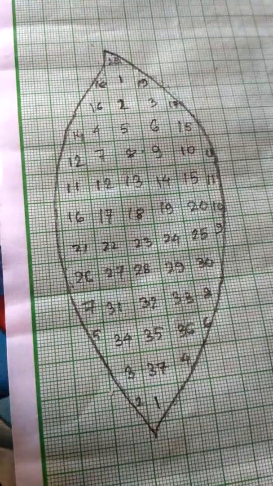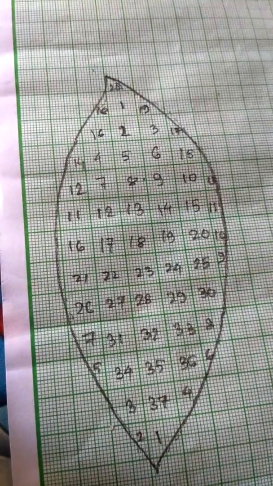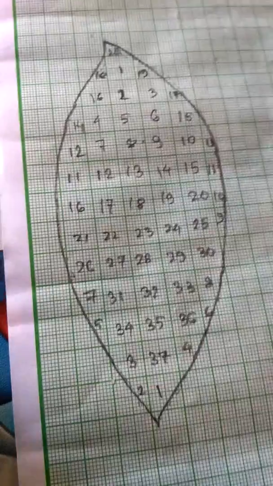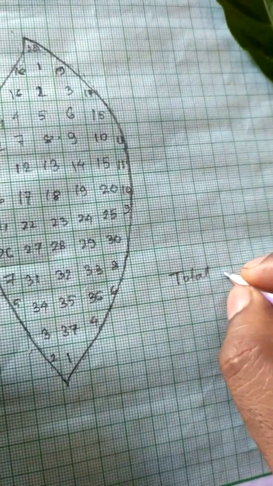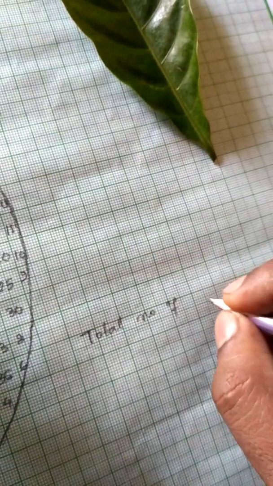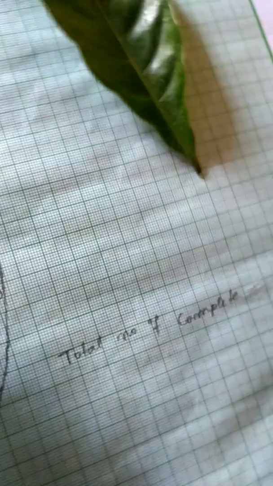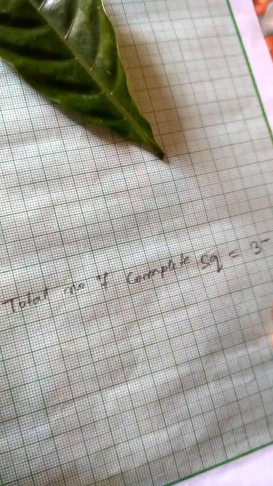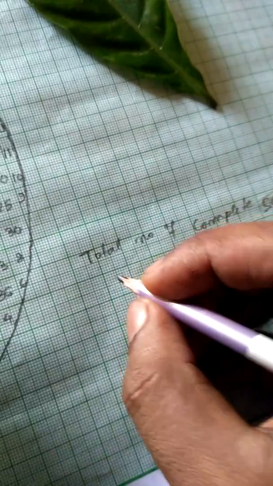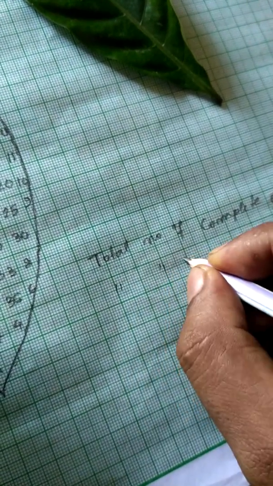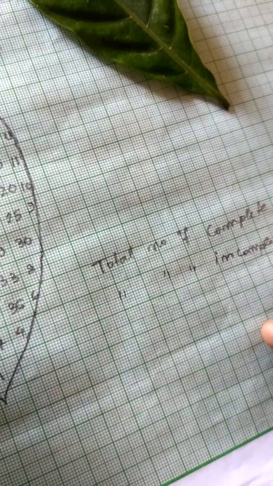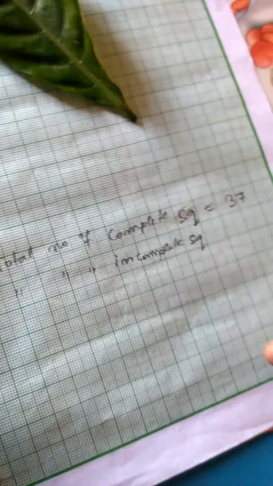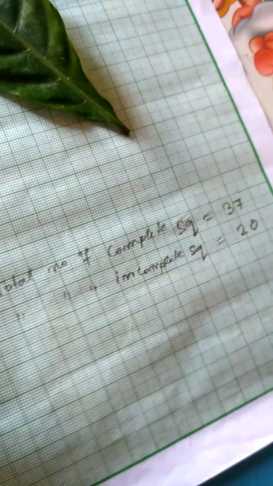Okay, so we have total number of complete squares, so we'll write: total number of complete squares equal to 37. Okay, and total number of incomplete squares equal to 20.